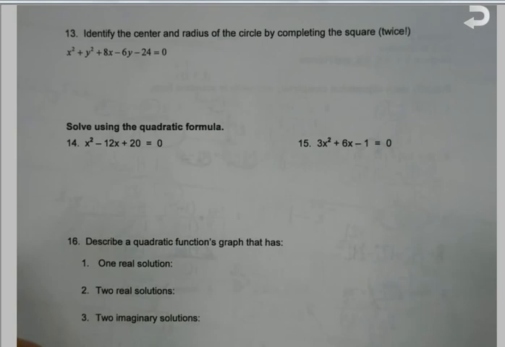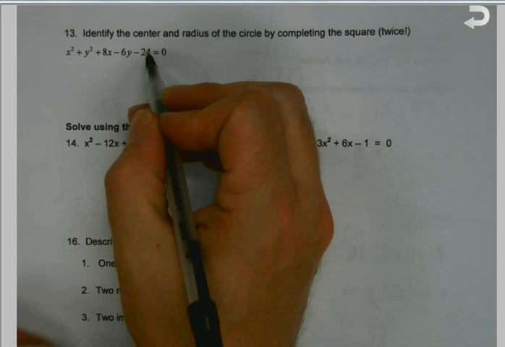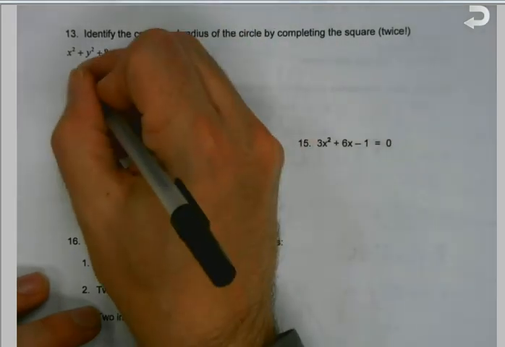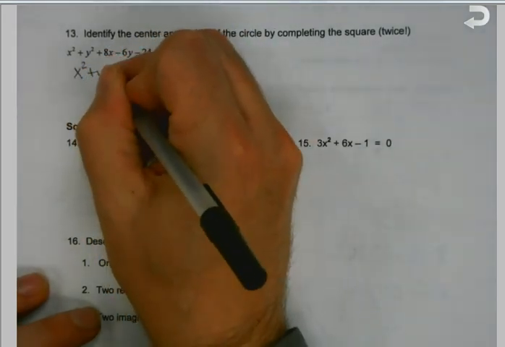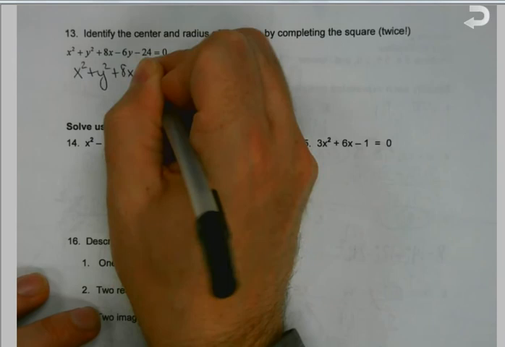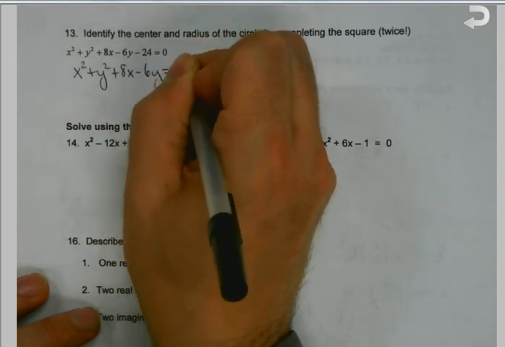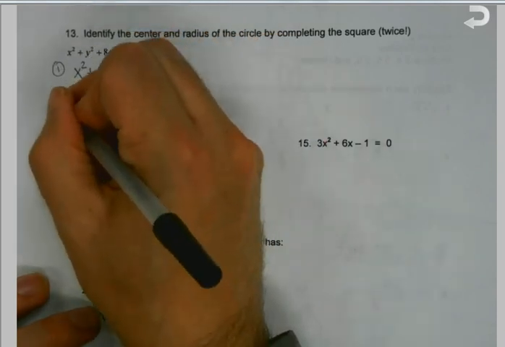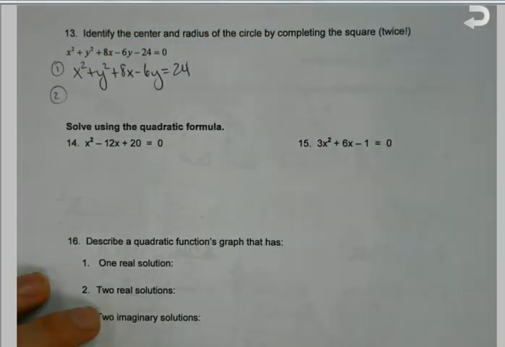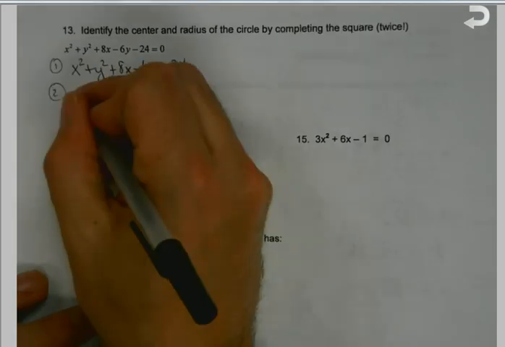Identify the center and the radius of the circle by completing the square. Twice! All right. Same first step as before. I want that 24 out of there. So we'll go ahead and do that. Then my second step was always to group my x's and group my y's.